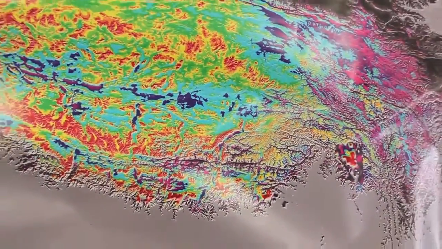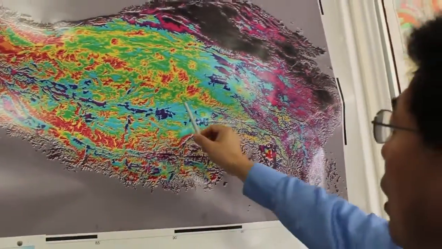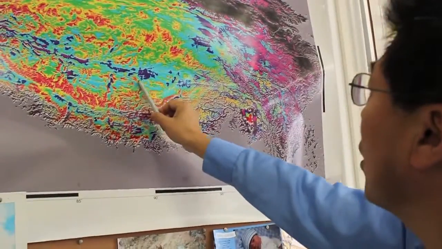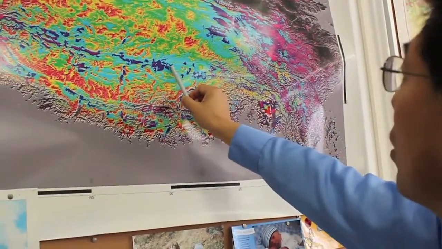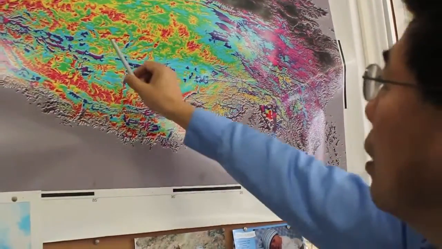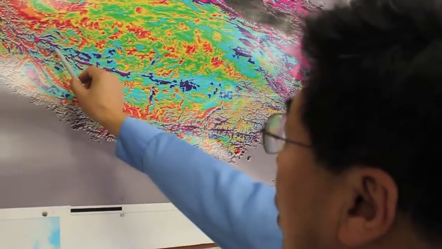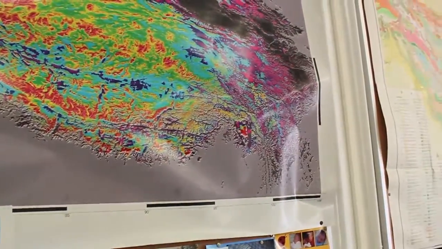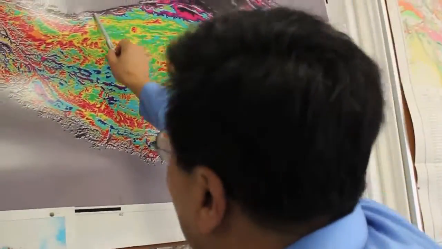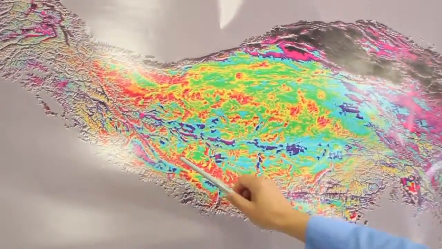So that's something we really want to understand, why it is so common. And this is another one coming down. There's a smaller one over there coming down. And there might be another one over there. And another one over there. And of course, this is a very obvious one, a big one coming down over here.